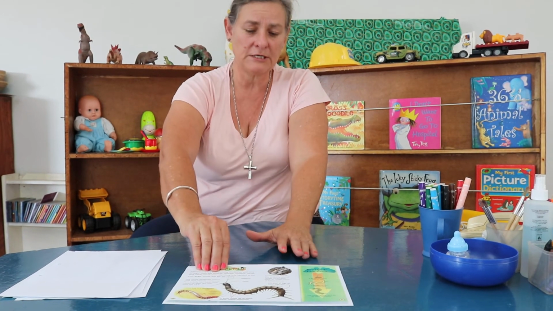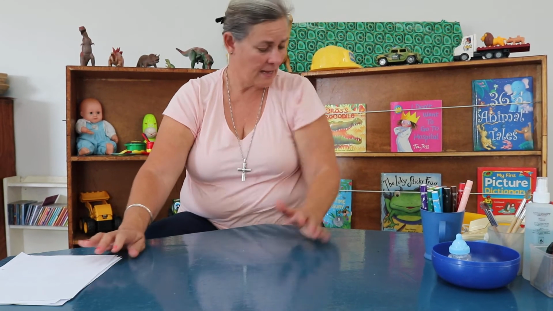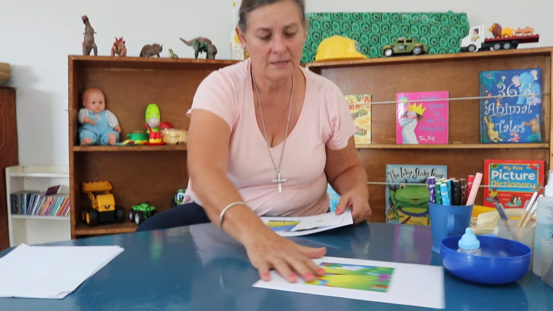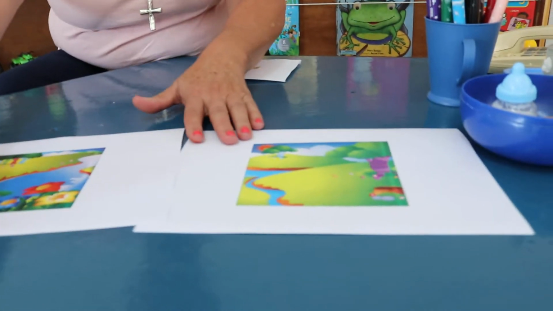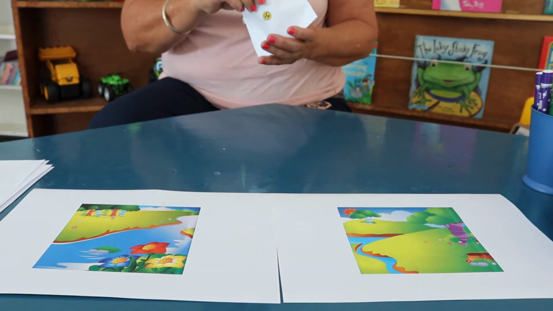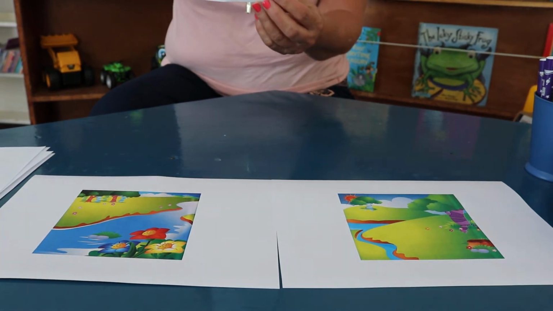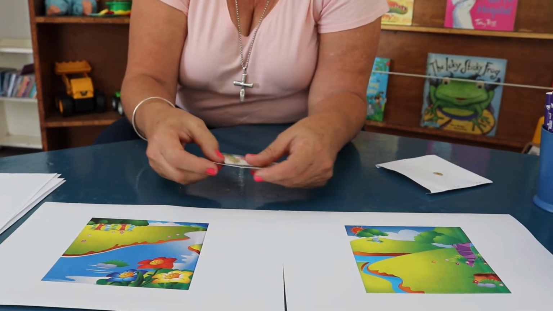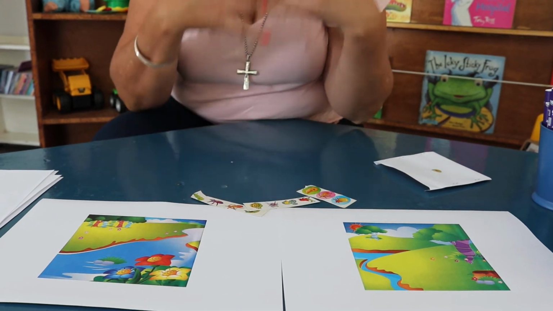Well done, you know so much about all these mini creatures. Now today I've given you 2 beautiful pictures. Look at that lovely picture and that lovely picture. And you are going to make your own pictures. I've given you a little envelope with stickers, and look, these are all my stickers, and I can choose.